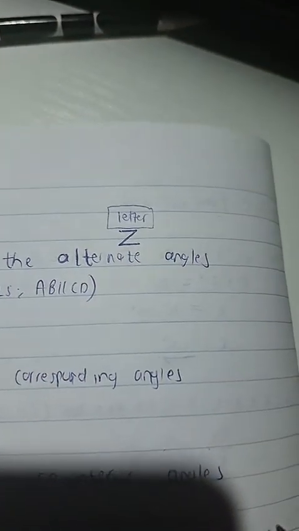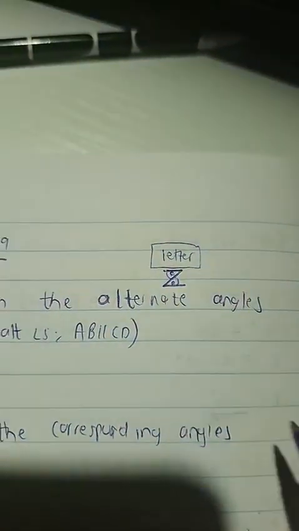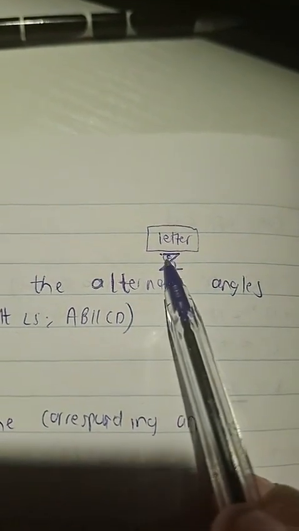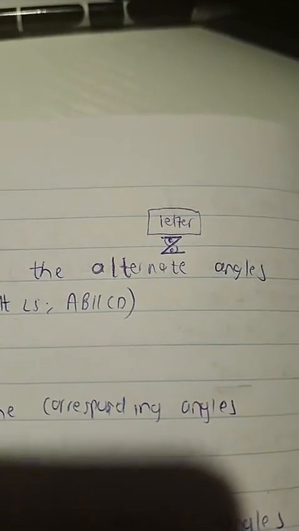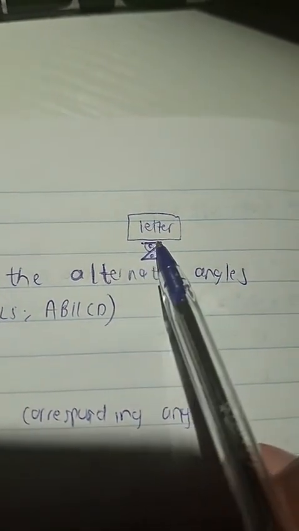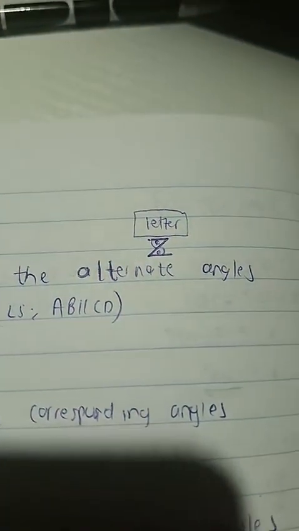So when you think of alternate angles, I want you to think of the letter Z. I want you to think of this position specifically: the angle here and the angle there. These two angles would be what we refer to, for the letter Z, as alternate angles.